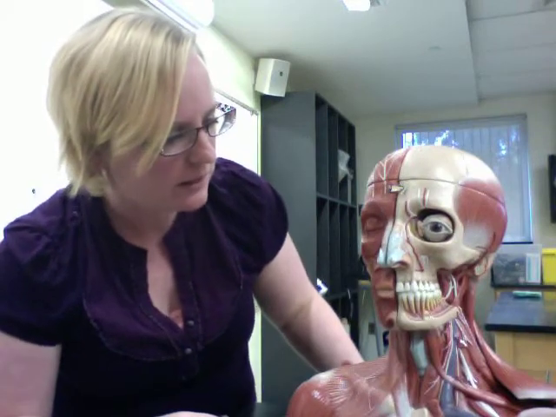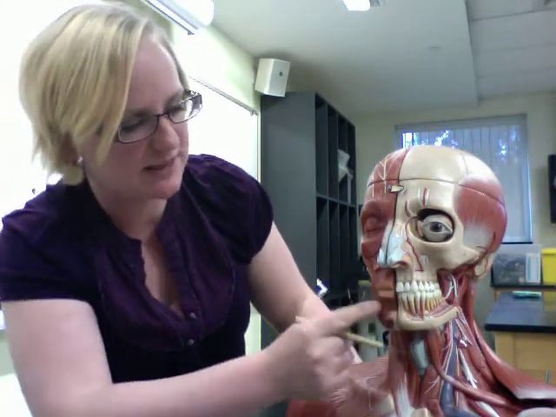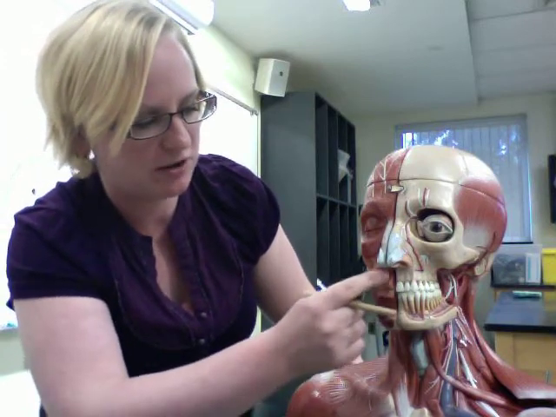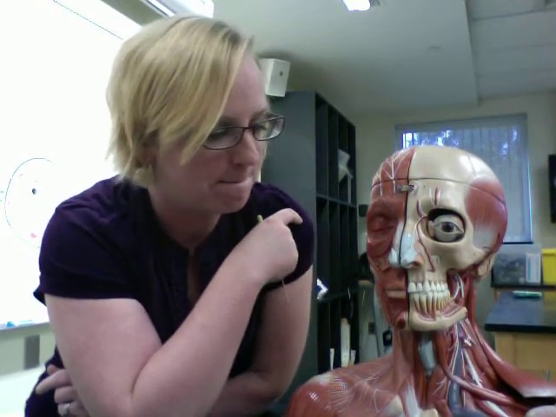Okie doke. So the other regional one is going to be this guy that surrounds the entire mouth, forming a circle around your lips. This is called the orbicularis oris. If you remember your oral region, oris is for the oral region, orbicularis just because it's round. And if you activate this muscle and it contracts, it just puckers your lips. So it's a kissing muscle, okay?